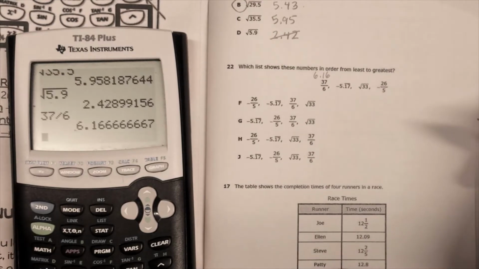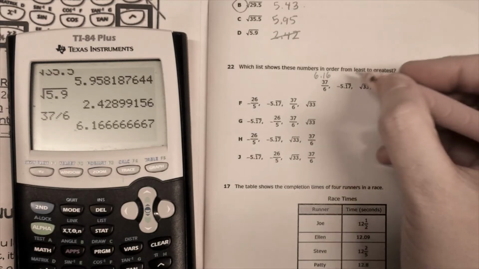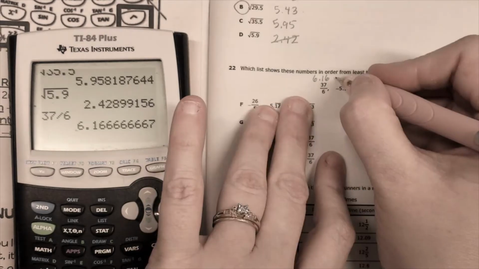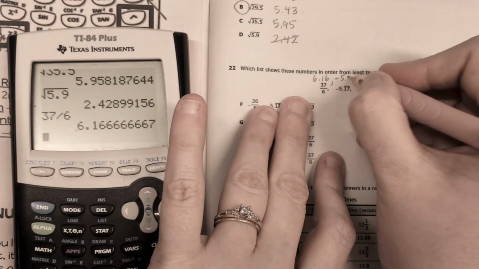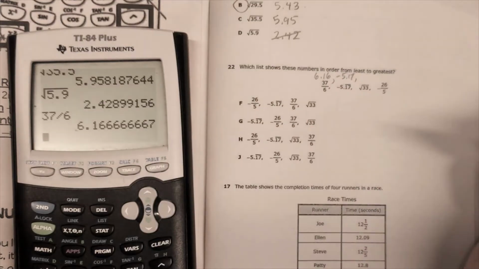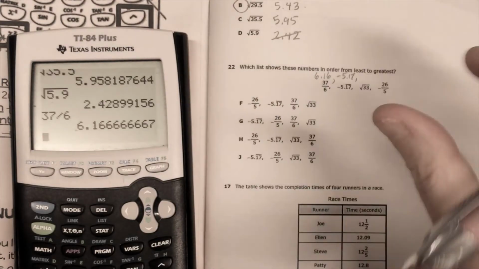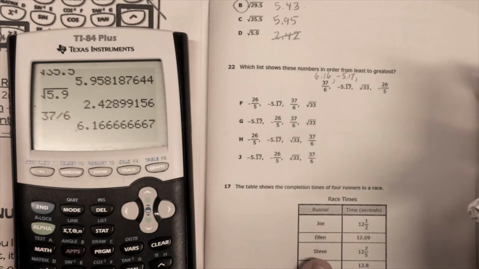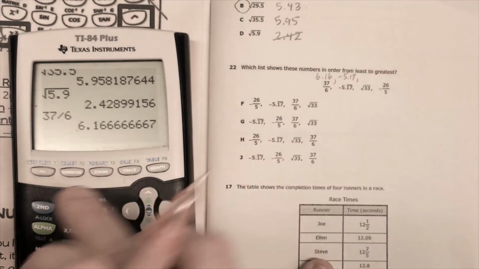All right? And then this one is negative 5.17, so I'm just going to write that again, negative 5.17, because I'm trying to get these numbers turned into decimals. Are y'all with me so far? Okay. Now, the next one is square root of 33. We should be able to put that one in our calculator right now. Everybody tell me the square root of 33.